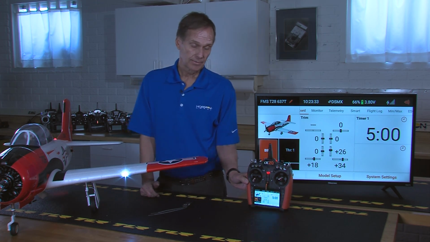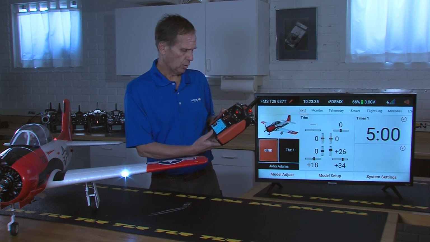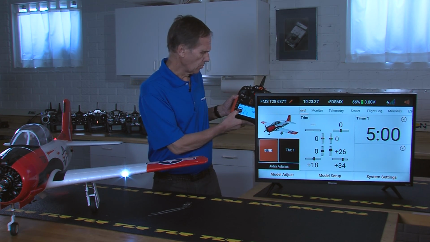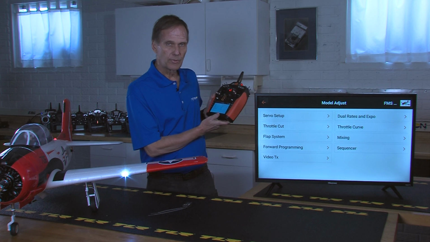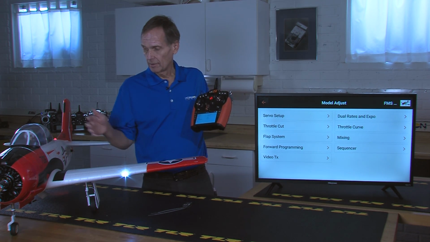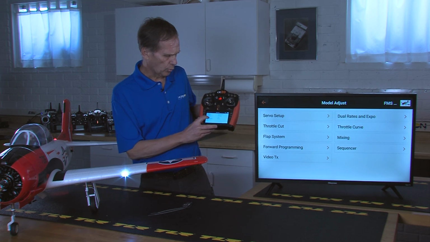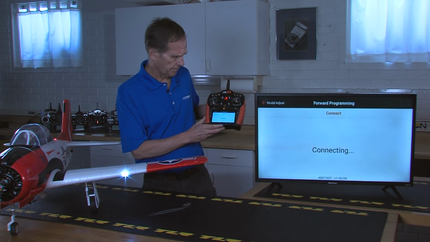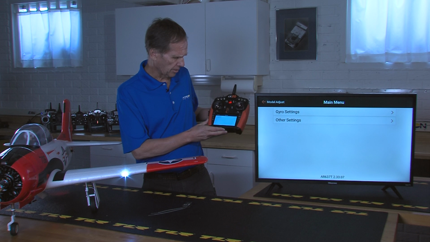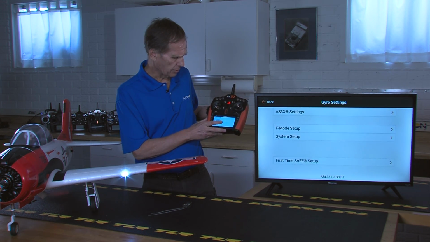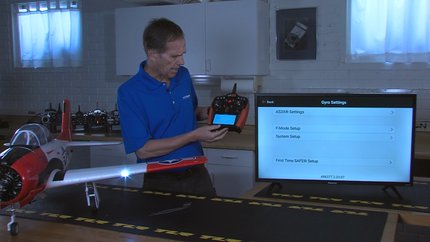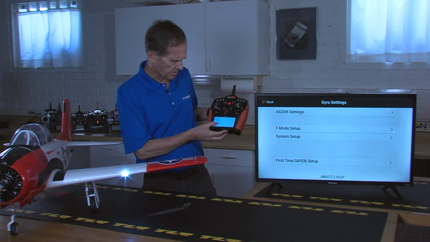So let's get started. You'll notice from the home screen, you'll go to Model Adjust, and like we've done previously, obviously the airplane needs to be turned on, the receiver needs to be turned on, and the Forward Programming screen will come up. Turn on Forward Programming, and up top, hit Gyro Settings. The bottom of this screen says First Time SAFE Setup. Go ahead and access that.